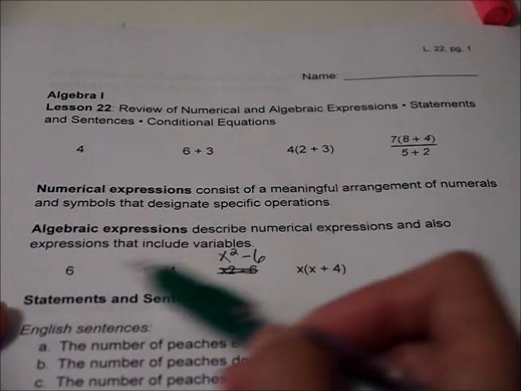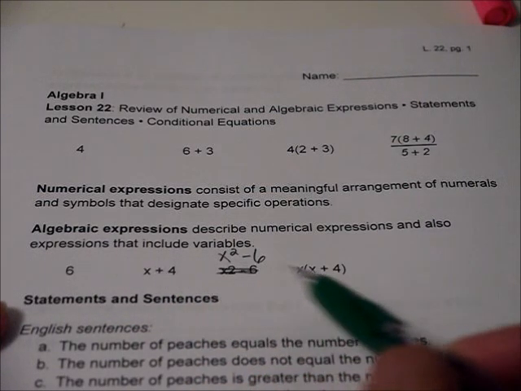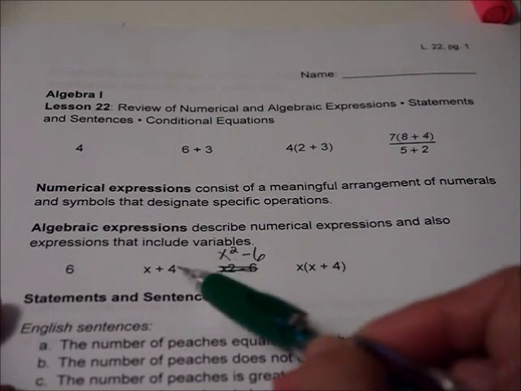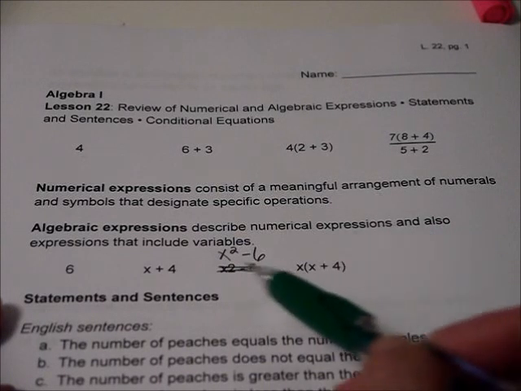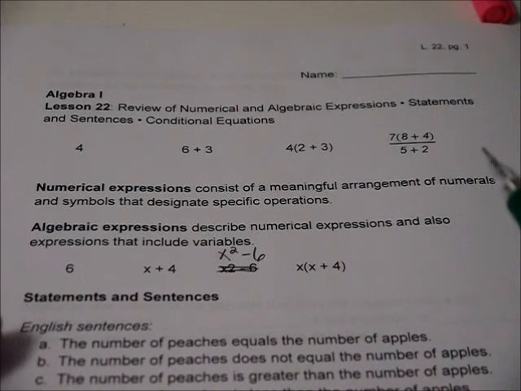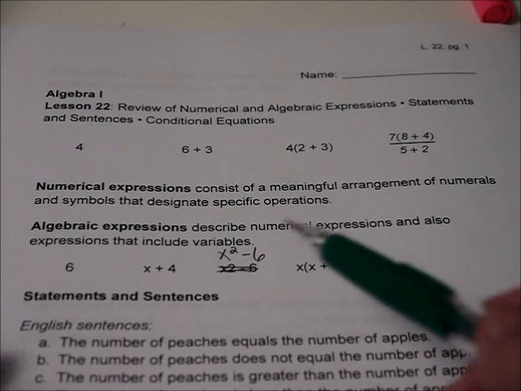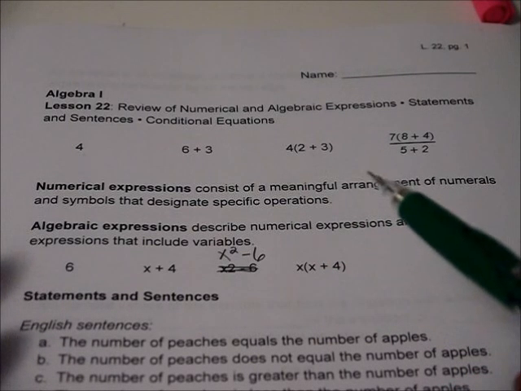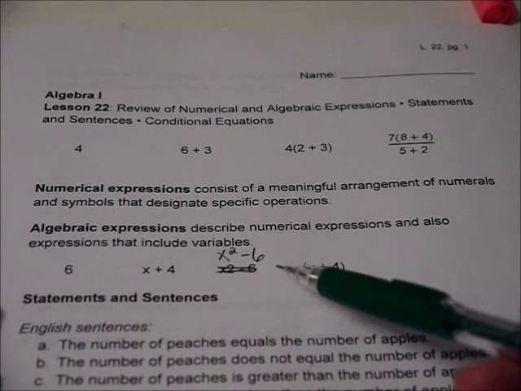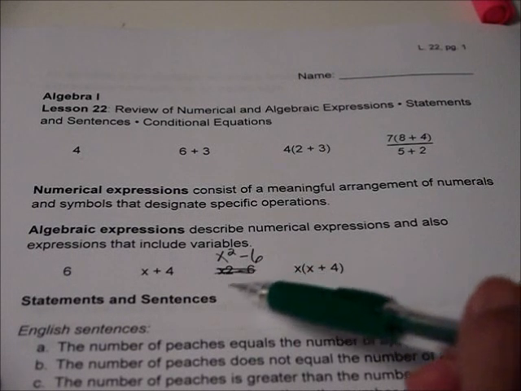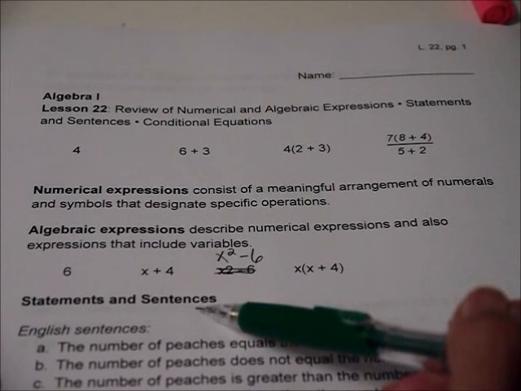So they include all of these, but also anything that has a variable in it. And a variable is a letter, right? An x, a y, any letter that is representing any number. So what did we just learn about? Numerical expressions, algebraic expressions. Then we're going to talk about statements and sentences.